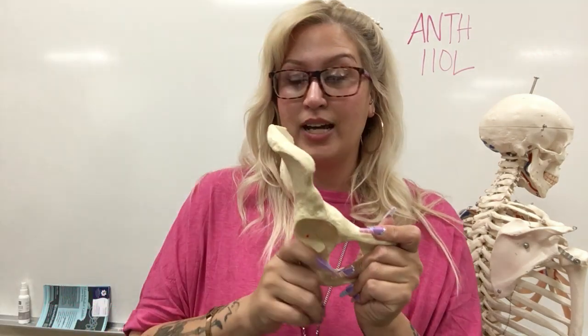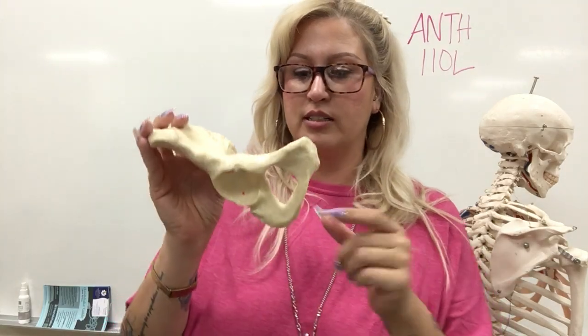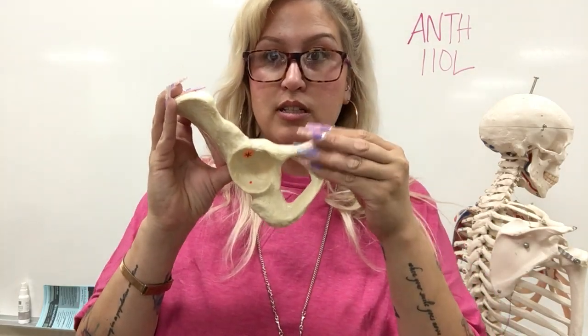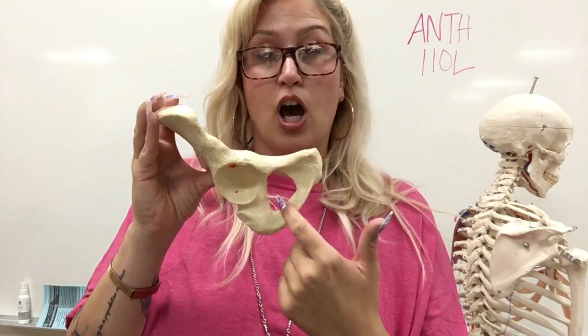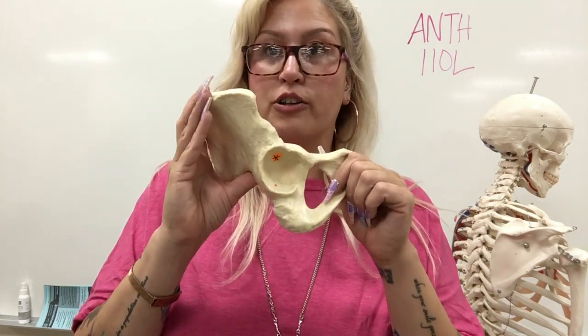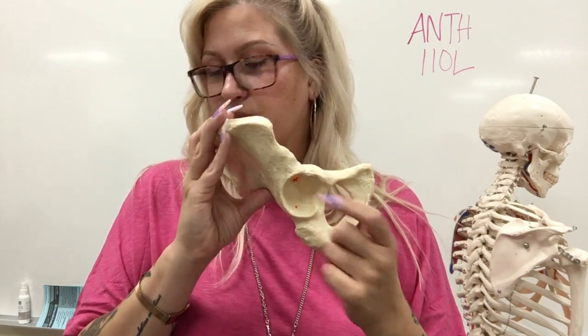And now it's showing you on the images on the PowerPoint when these three come together, some of the features that it can create, either two or three of these bones together. So when the pubis and the ischium connect, you get this feature, right? You get that obturator foramen. When all three connect, the pubis, the ischium, the ilium, they all connect and create the acetabulum.